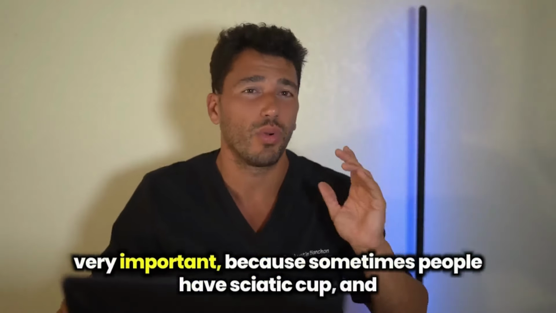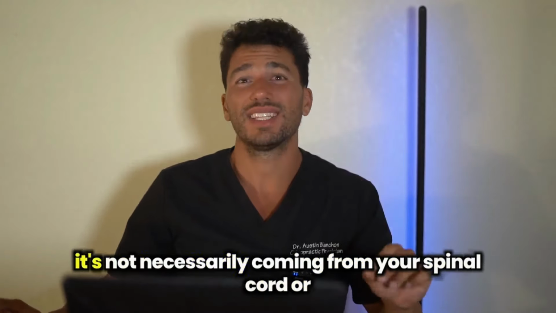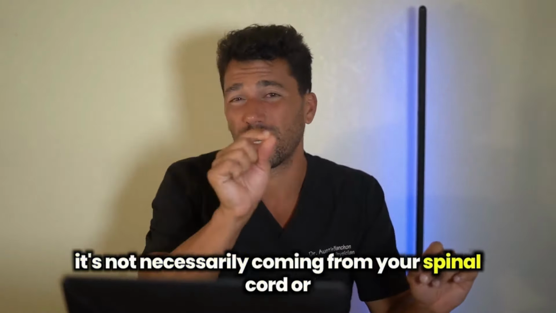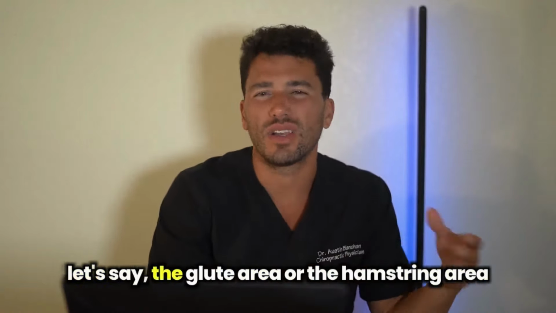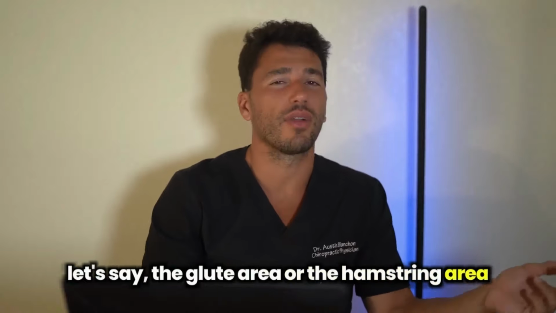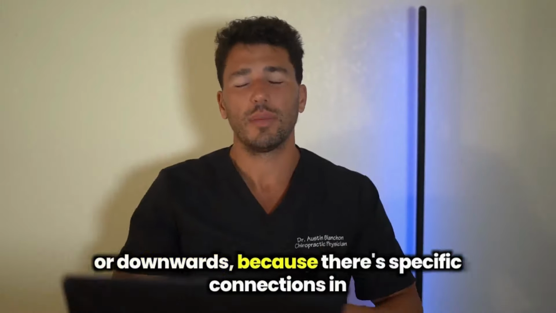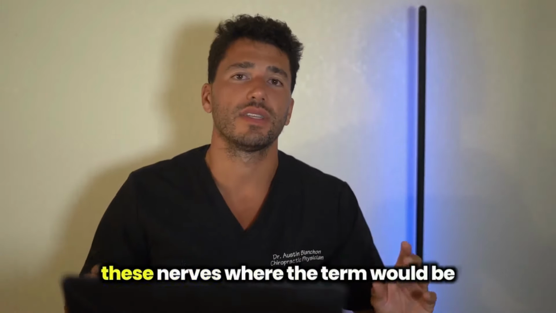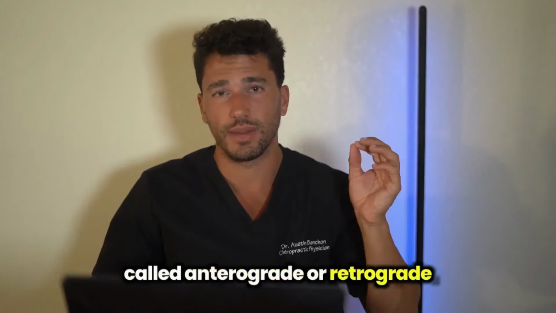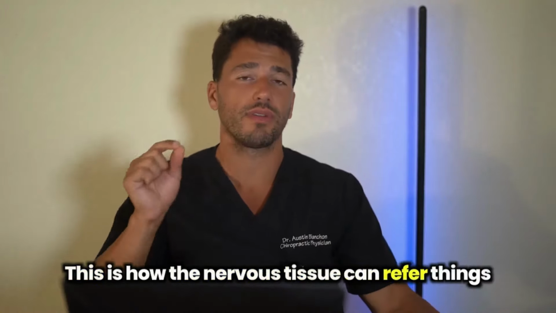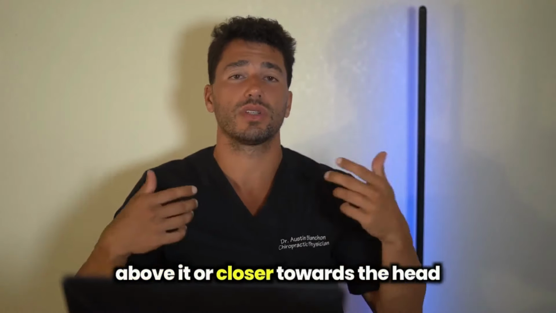which is very important because sometimes people have sciatica and it's not necessarily coming from your spinal cord or the center of the spine, but it's coming from, let's say, the glute area or the hamstring area, and it's just referring pain either upwards or downwards because there's specific connections in these nerves where the term would be called anterograde or retrograde. This is how the nervous tissue can refer to things that are below it or closer to the feet, above it or closer towards the head.